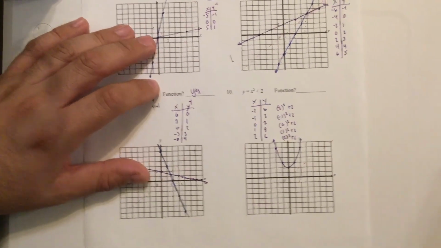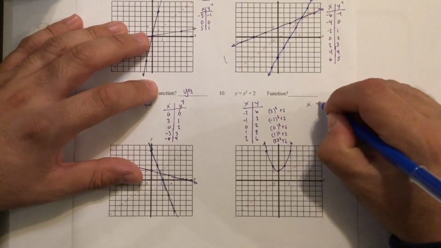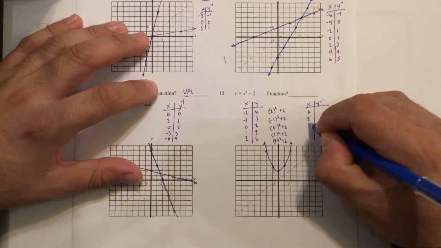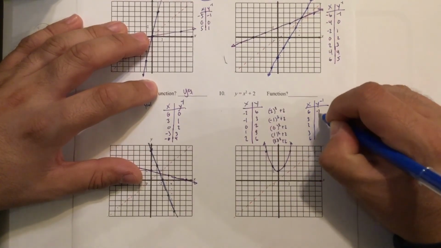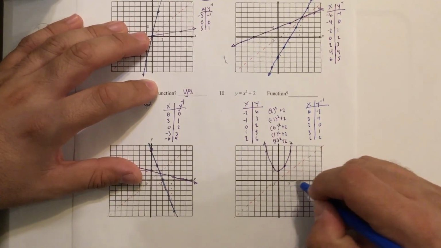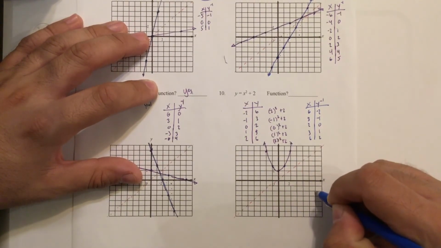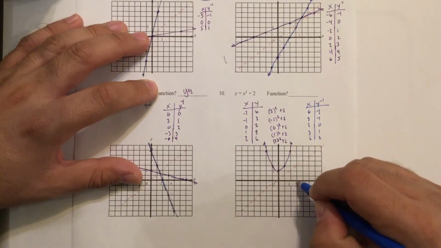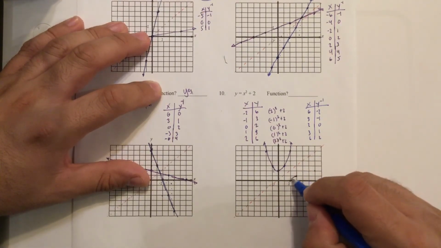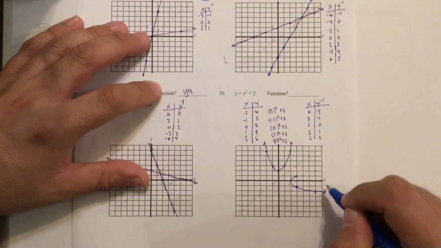Now for the inverse, I'm just going to take that table I just made and swap the x and y. So 6, 3, 2, 3, 6 for x, and negative 2, negative 1, 0, 1, and 2 for y. So we have 6, negative 2. 3, negative 1. 2, 0. 3, 1. 6, 2. Make our graph the best we can.